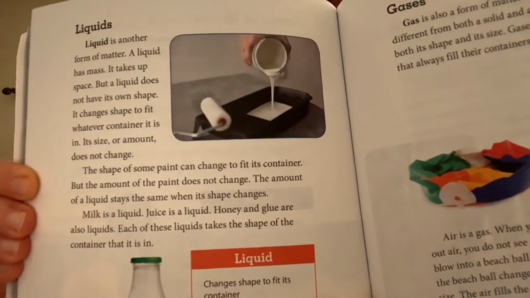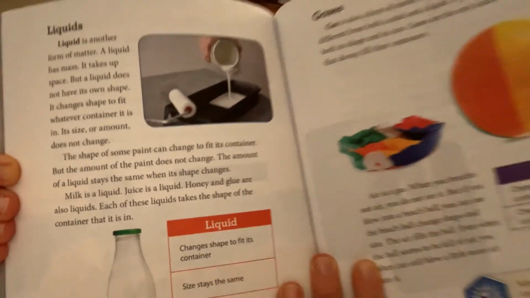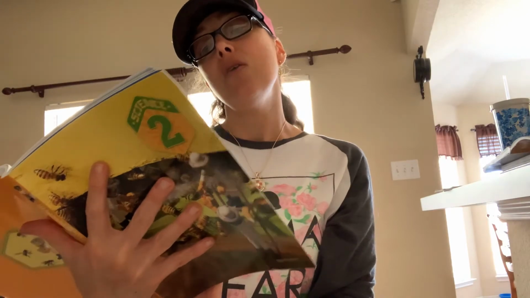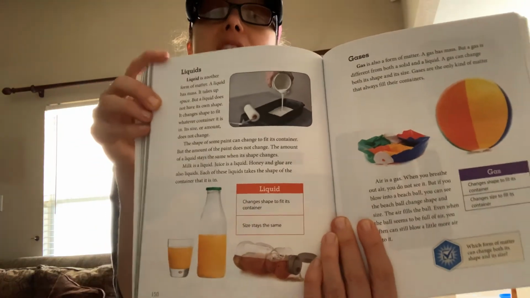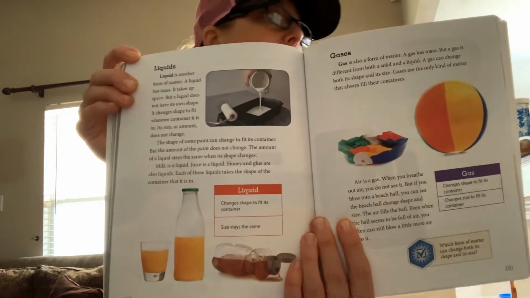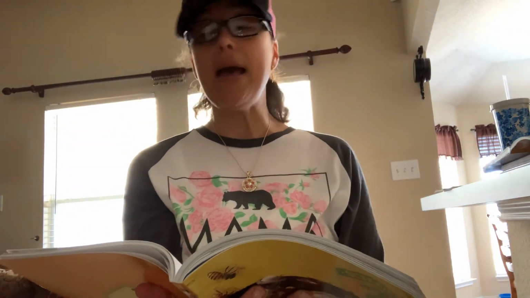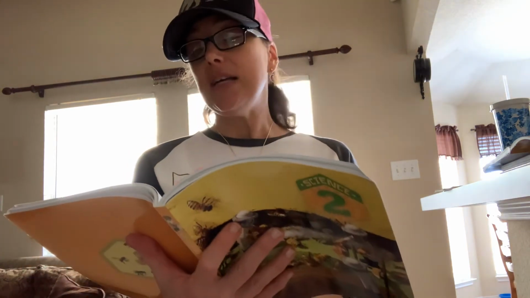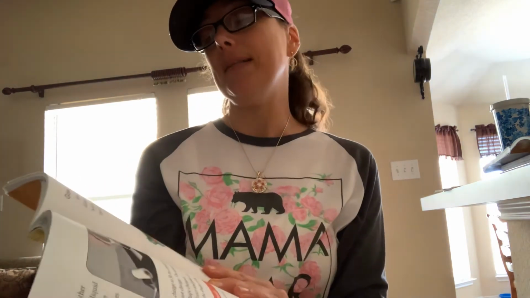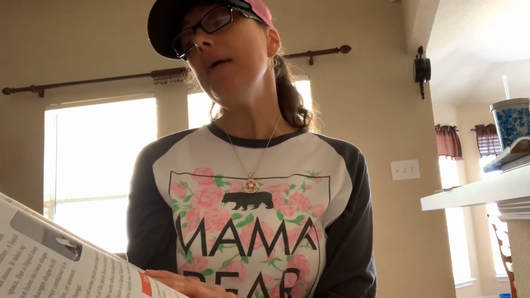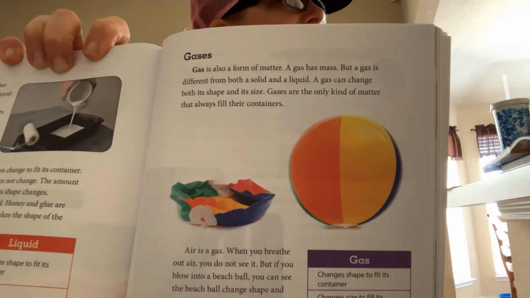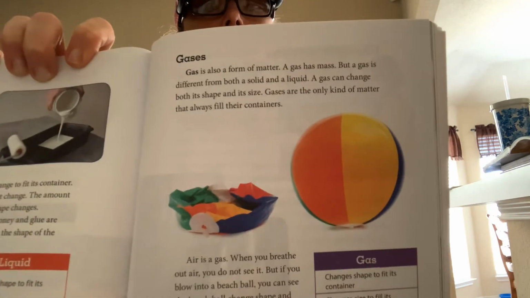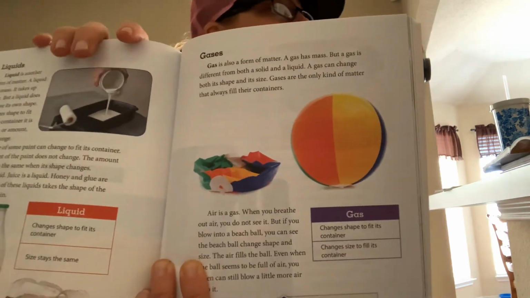Okay, so it changes shape to fit its container while its blank stays the same. Remember, the amount of it stays the same. We may have changed the container, but we didn't change the amount. Number 5, gas. A gas is also a form of matter that changes both its shape and size. Gases are the only kind of matter that always fill their containers. So a gas is the form of matter that changes shape and size. So we can see that through a ball.